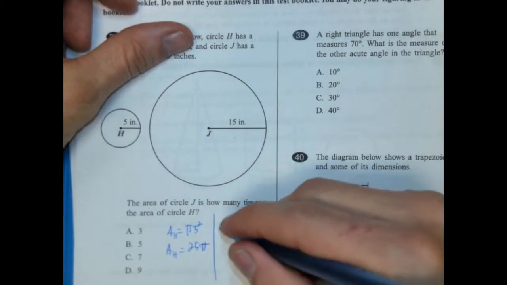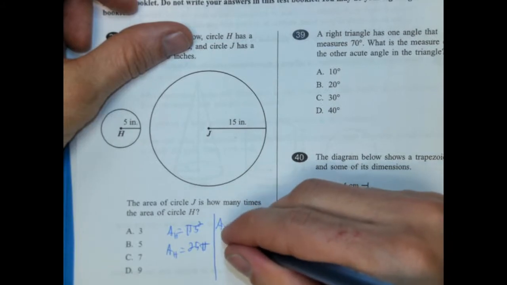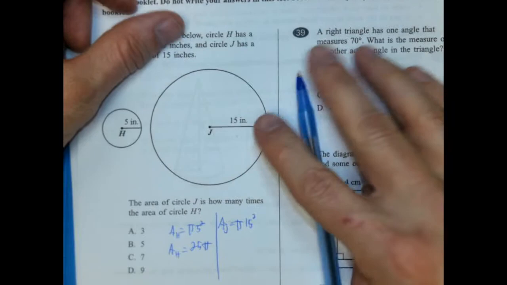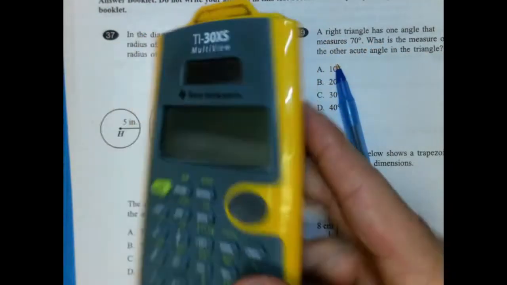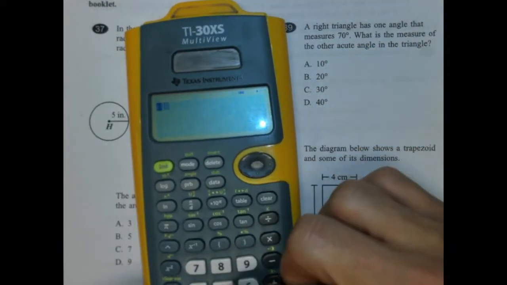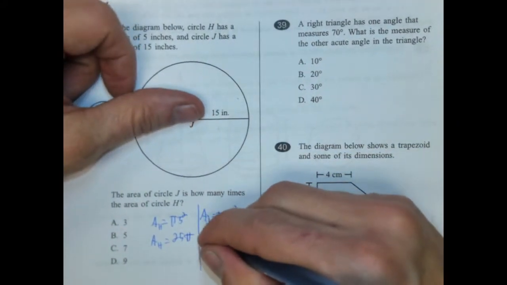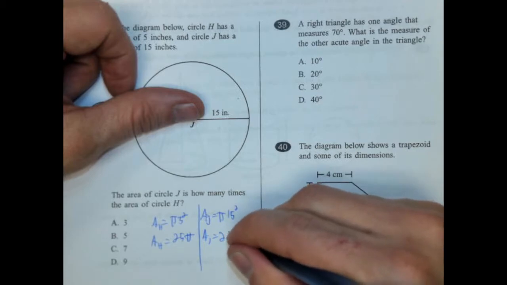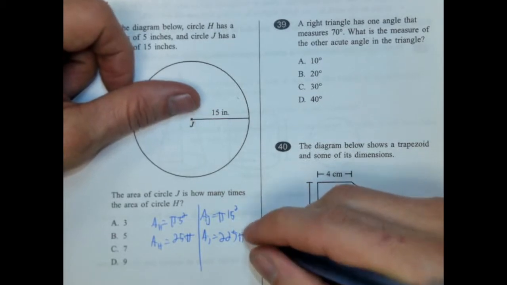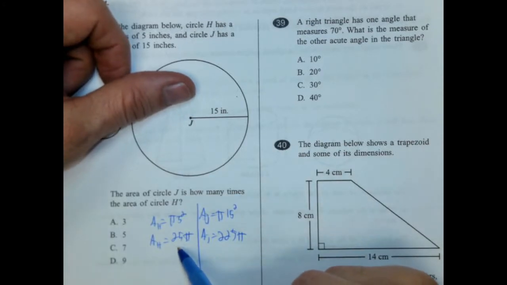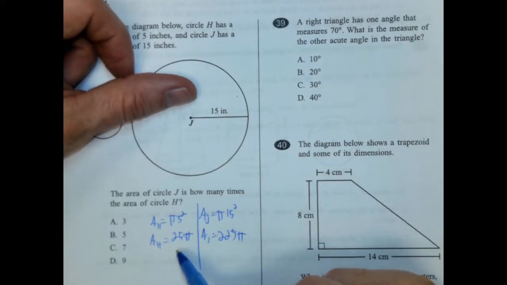Now the area of J is going to be pi times 15 squared, which I think is 225. Let's make sure I got that right. 15 squared, yeah, 225. So area of J is going to be 225 pi. So what do you have to multiply H by to get J?